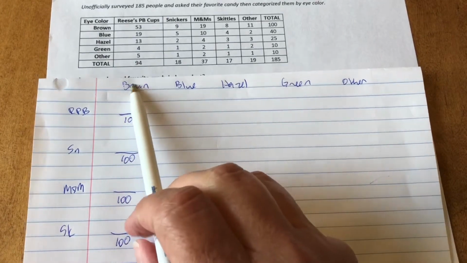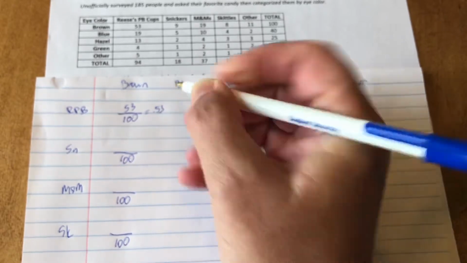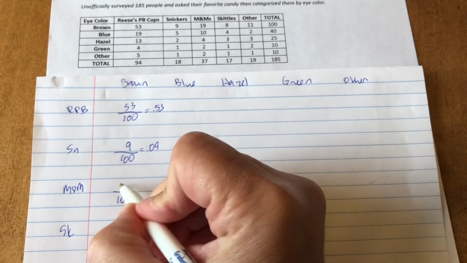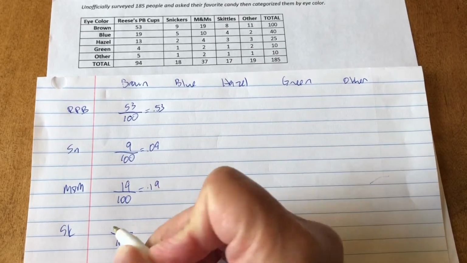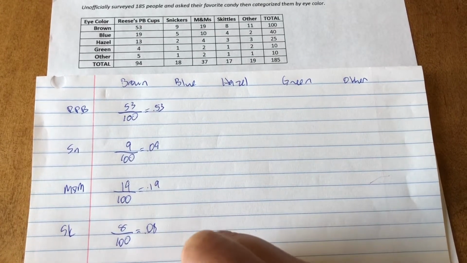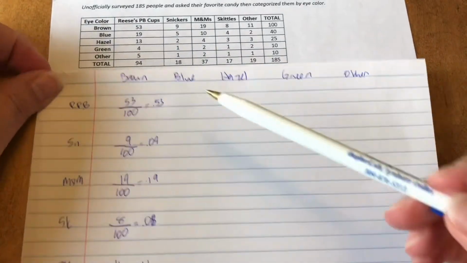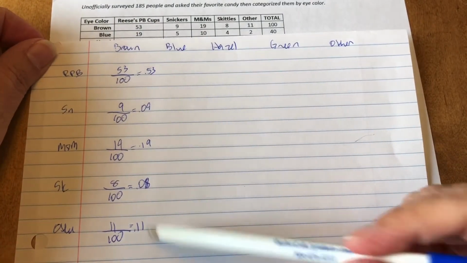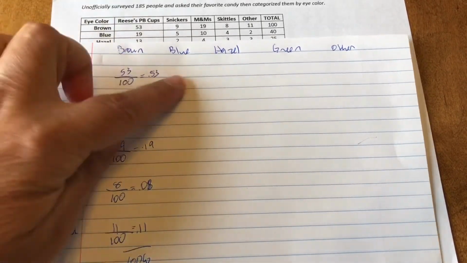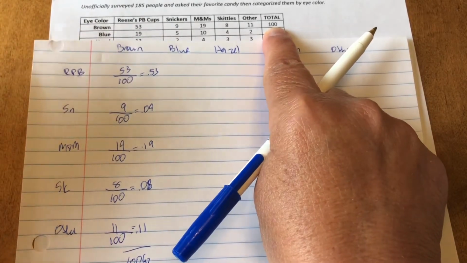So, brown-eyed people that like Reese's Peanut Butter Cup, that's 53 over 100, which is obviously 0.53. Snickers was 9, which is 0.09. M&M's is 19. Skittles is 8. And other is 11. That's a terrible looking 8. Now all of these should add up to be 100%, and indeed they do, because that is 100% of the brown-eyed people. Okay, let's do blue simply because I don't want you to think that that 100 is a percent. That 100 is a total number of people.